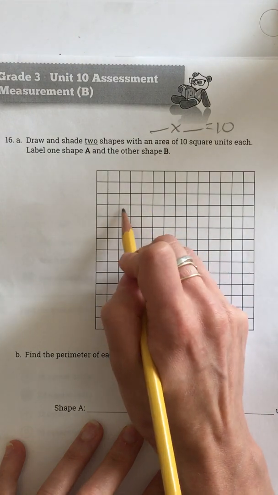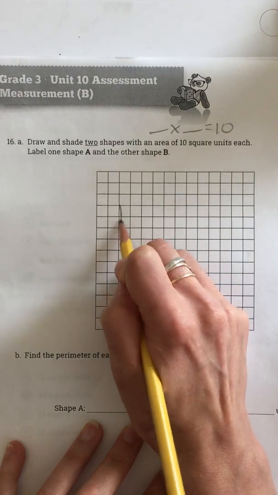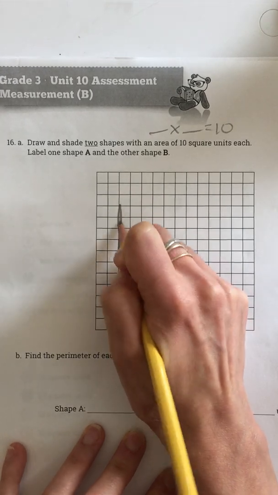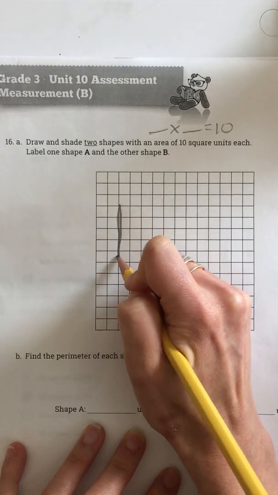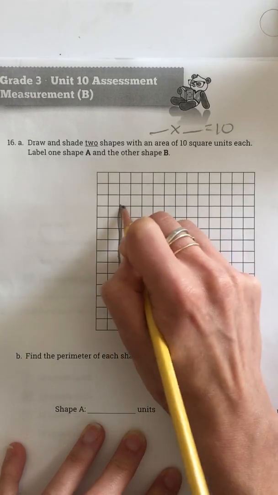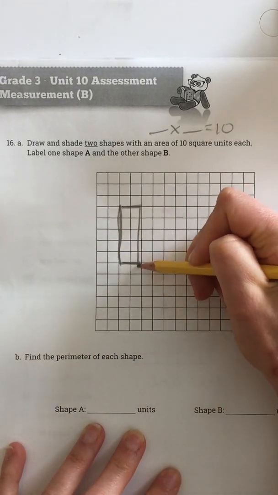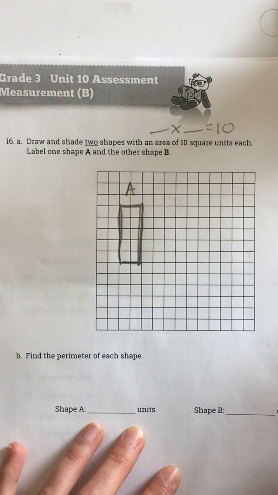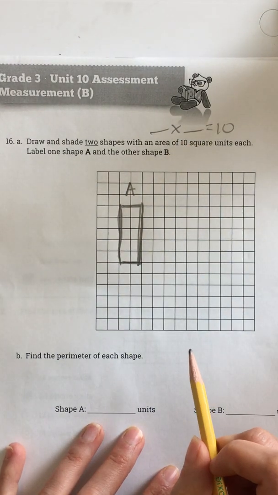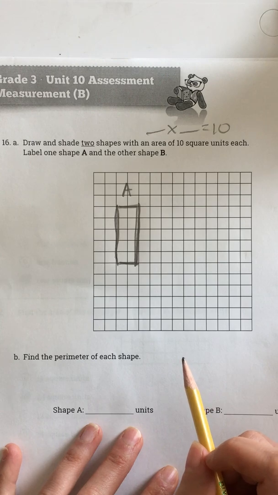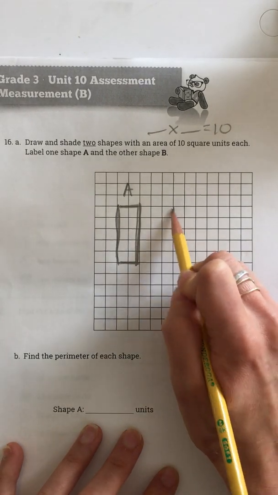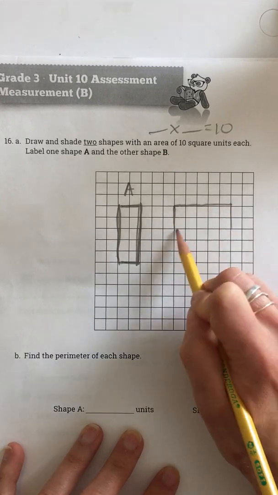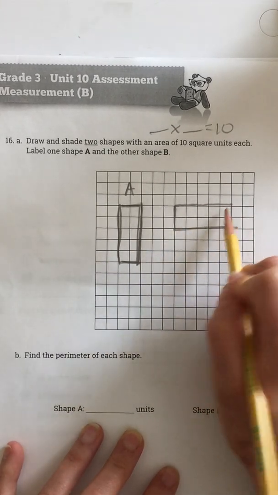So I'm going to do 1, 2, 3, 4, 5 rows, 1, 2, 3, 4, 5 of 2. And I'm going to label this A. And then if I know that 5 rows of 2 equals 10, I also know that 2 rows of 5 equal 10. So 2 rows of 1, 2, 3, 4, 5. 1, 2, 3, 4, 5. B.